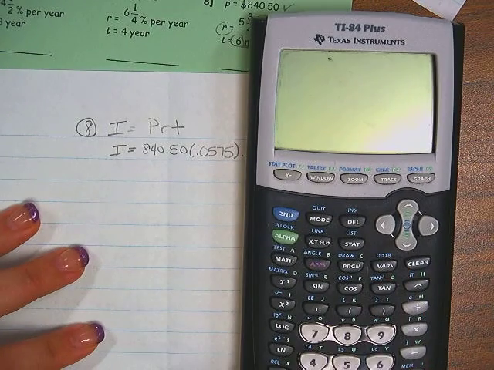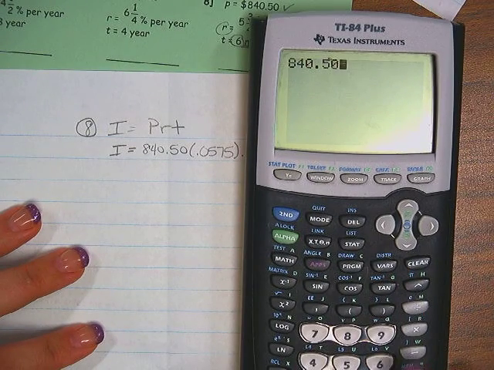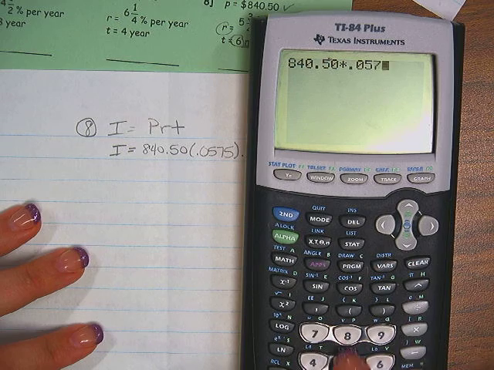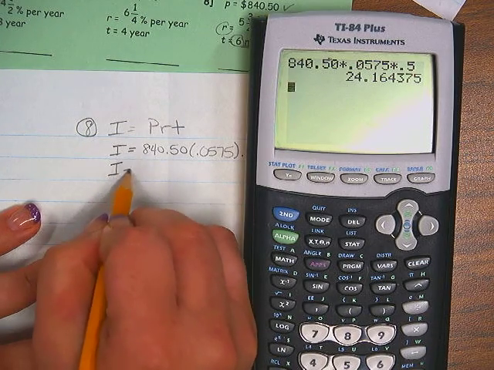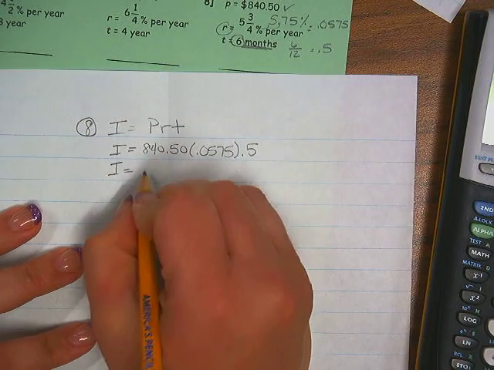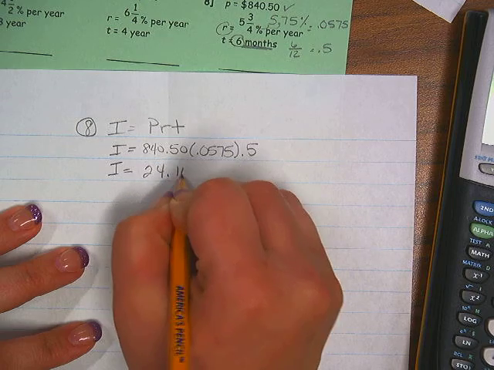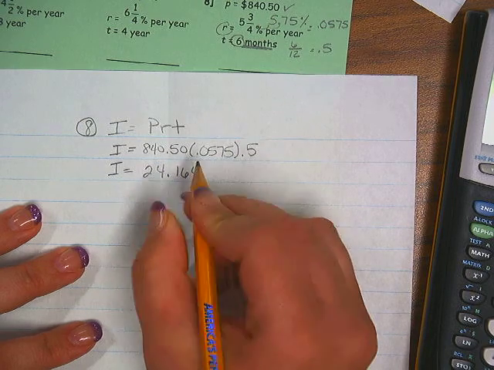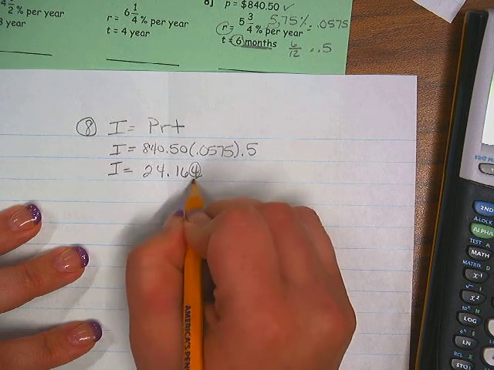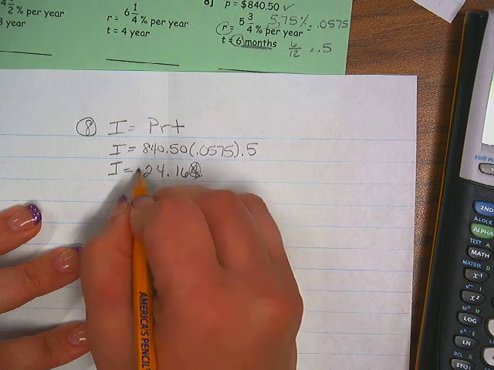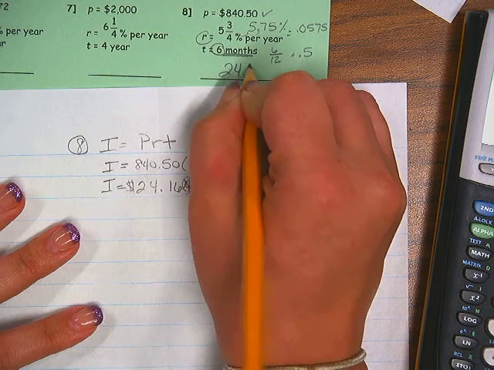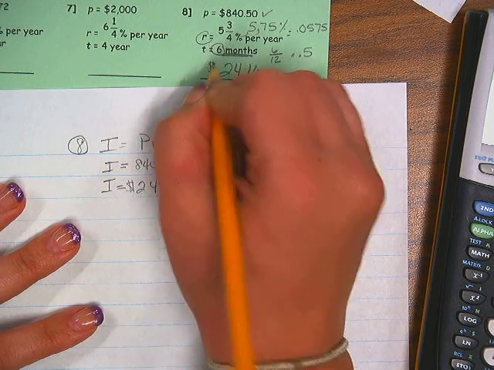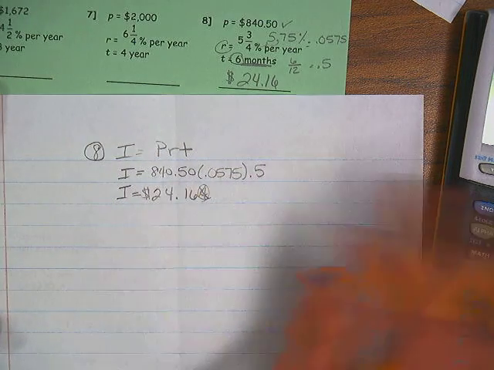So I'm going to plug in 840.50 times 0.0575 times 0.5. Again, that 0.5 is very important. And I get I equals 24.164. Well, I don't need all these numbers, but that 4 tells me that I leave my number. So it's just $24.16. And that is money. But that only answers my first part, which says interest.